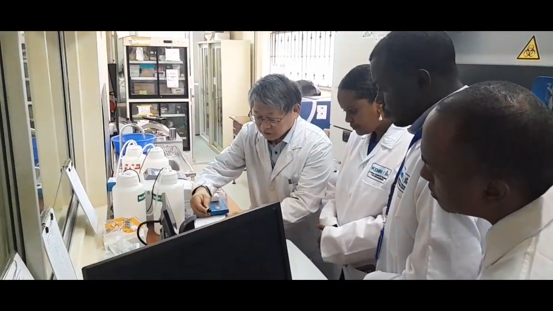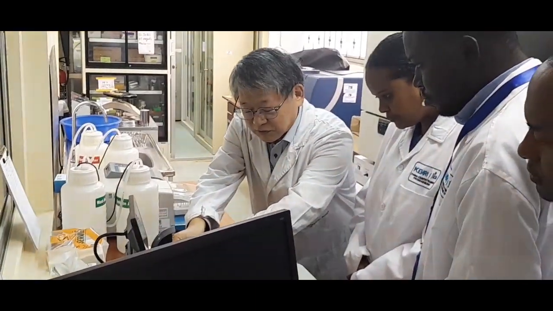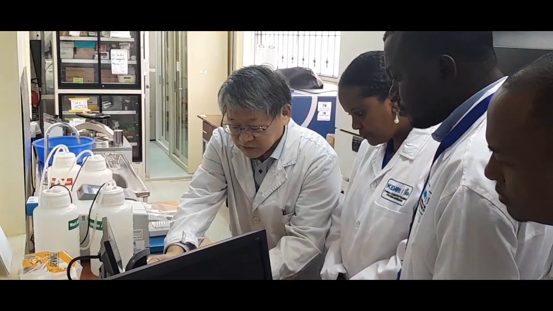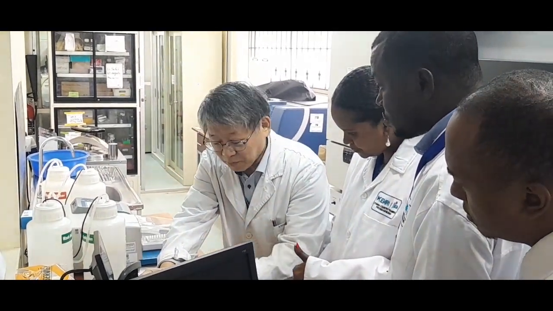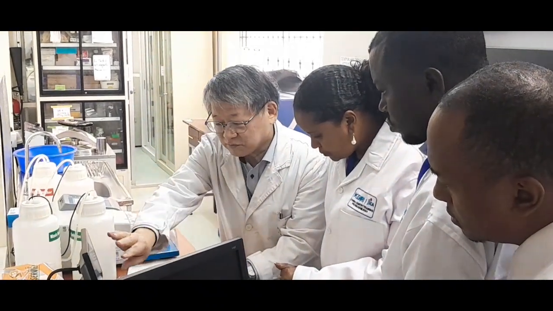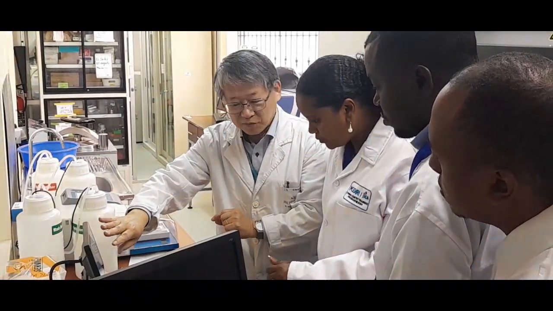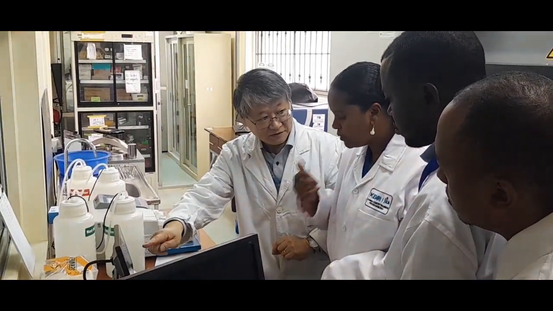But if your sample is a very small amount, then you just drop 1 microliter or 2 microliter of your sample here, and then we apply like this, so that the result of the concentration of the DNA, RNA, or protein will appear.